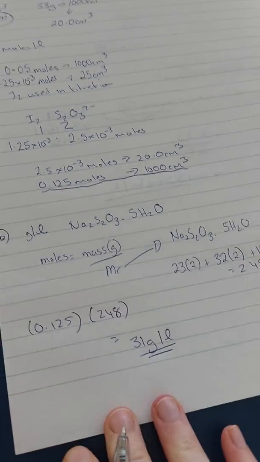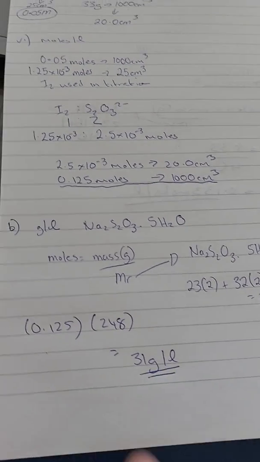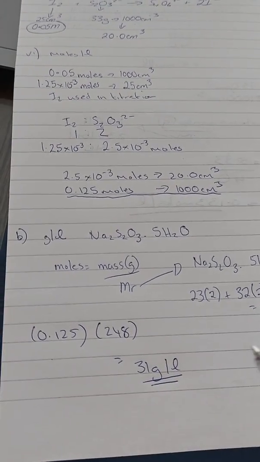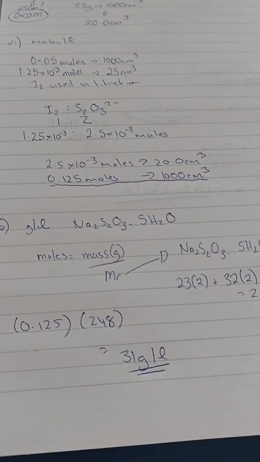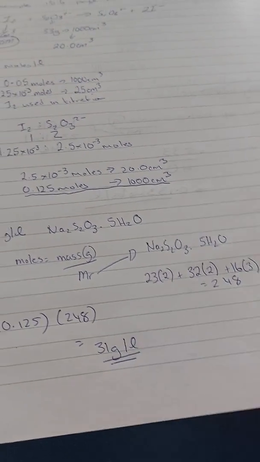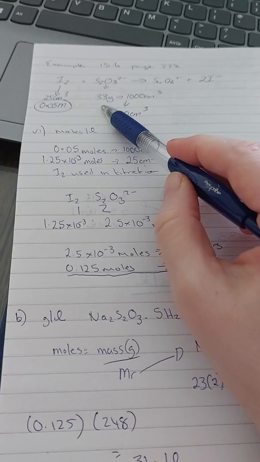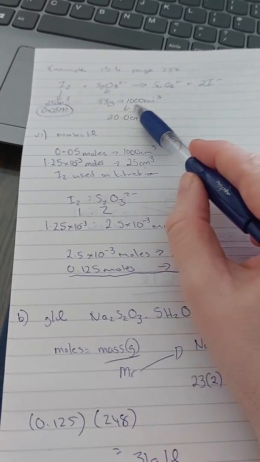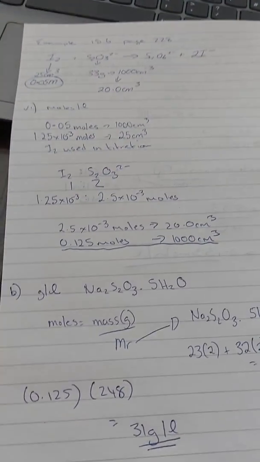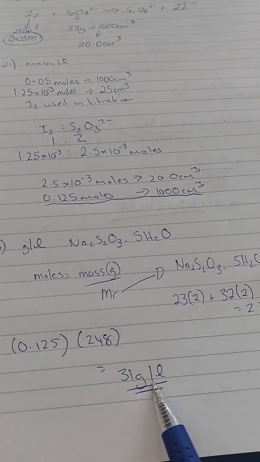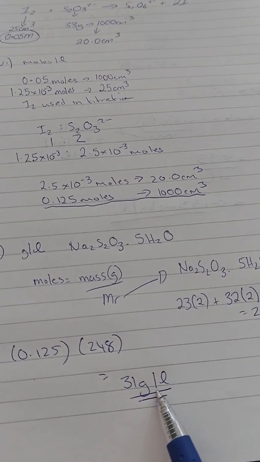Okay, so if we were to look at what this actually means, even though you're not asked it in the question, that means that I've weighed out my sodium thiosulfate and I actually weighed out 33 grams per litre, but actually only 31 grams of that is sodium thiosulfate. Okay.